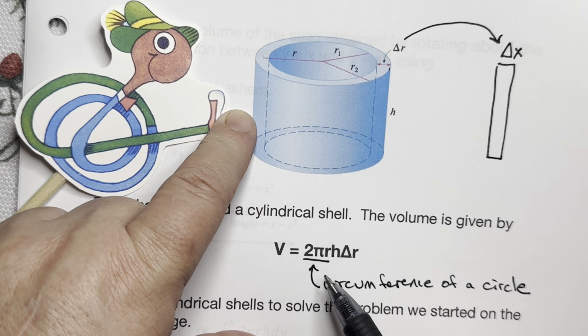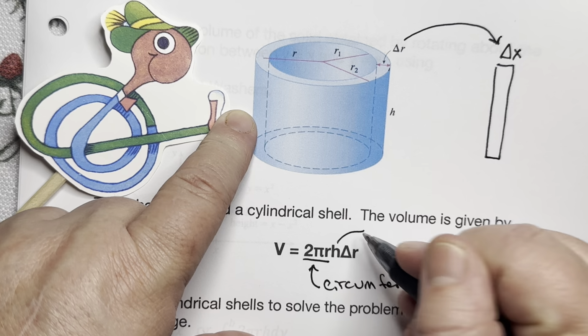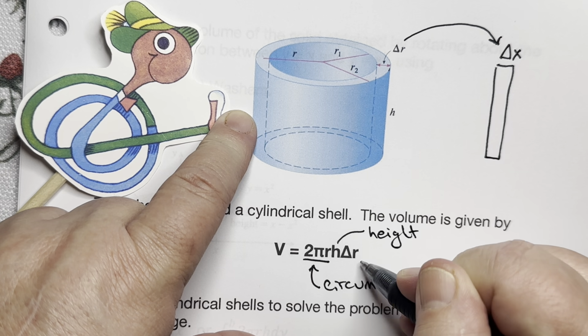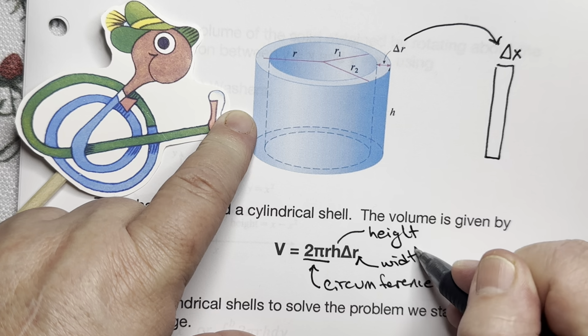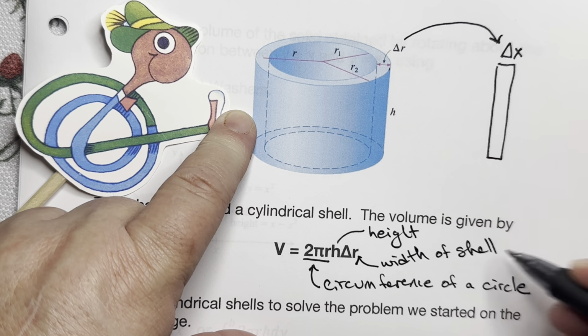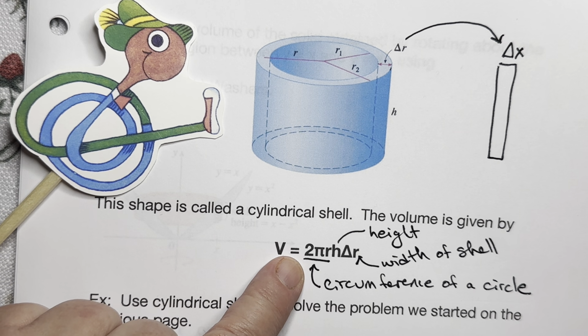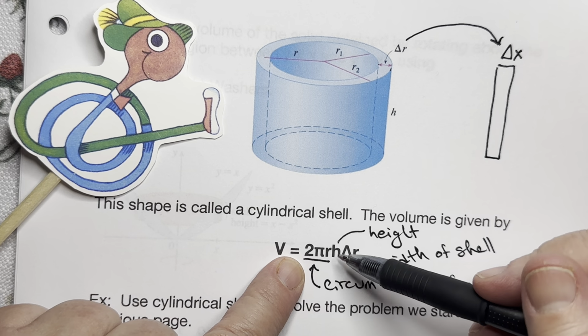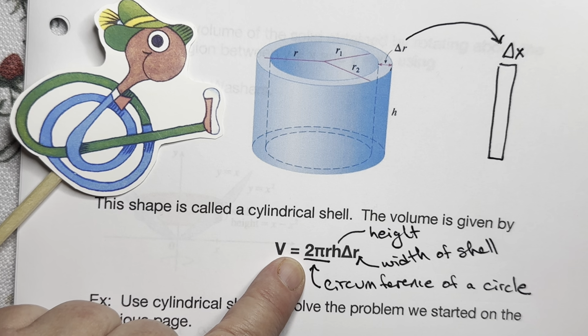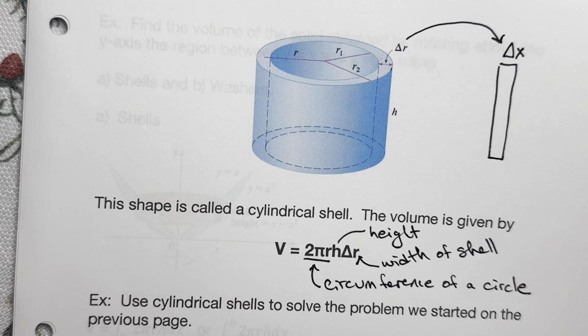So we've got a slightly different formula. There's the circumference, there's the height, and there's the width of the shell. So now you have a second formula to think about. If you're using washers and discs, you're looking at the difference in the areas of circles. And here, rather than the area of the circle, we're looking at the circumference of a circle and stacking it up high. So we include the height.